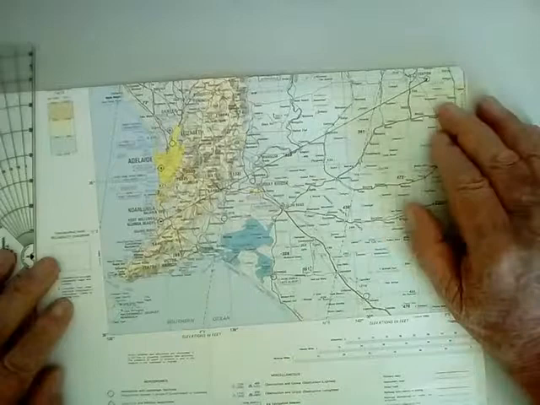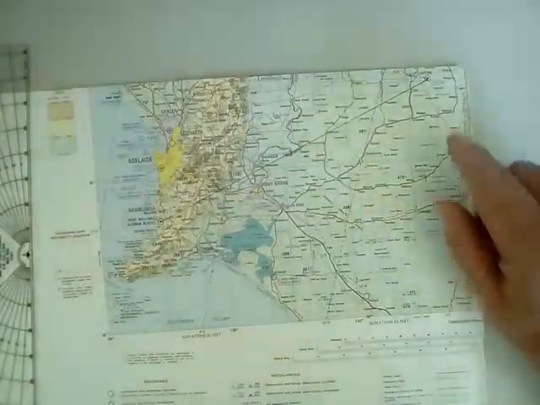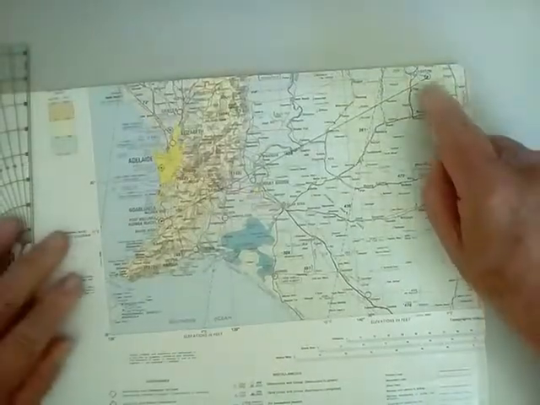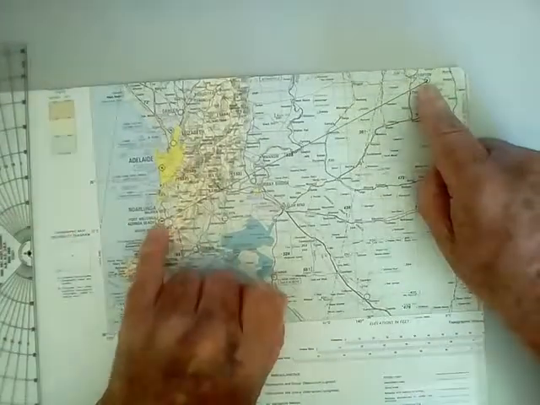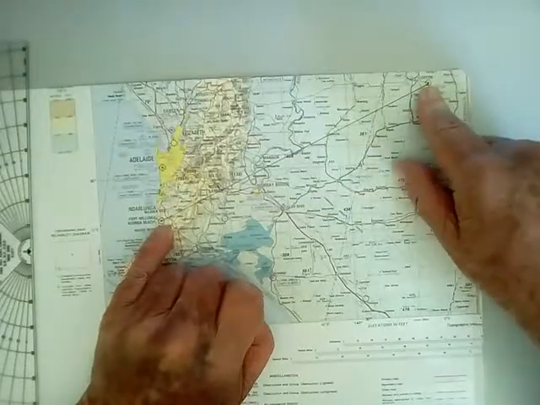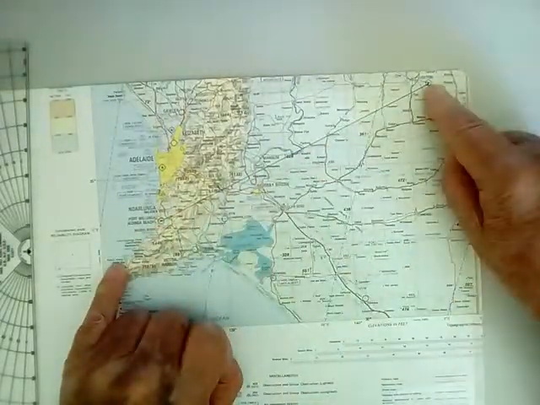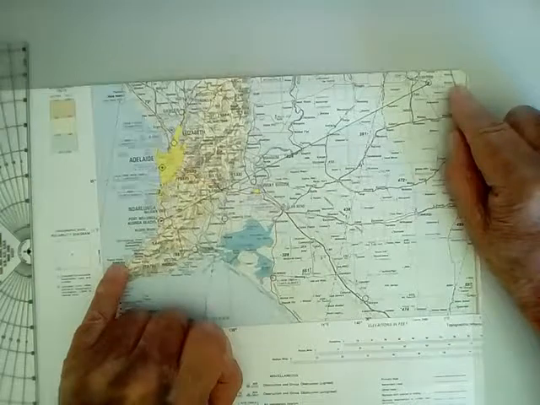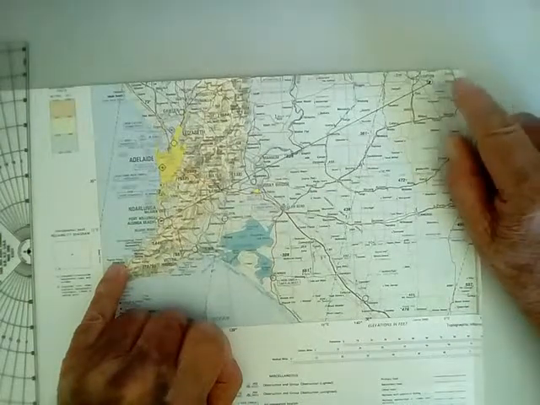Here I have a map, and I've drawn a track from a place called Loxton up here down to Aldinga Beach. That's the track we want to fly, and we're going to do it by dead reckoning.